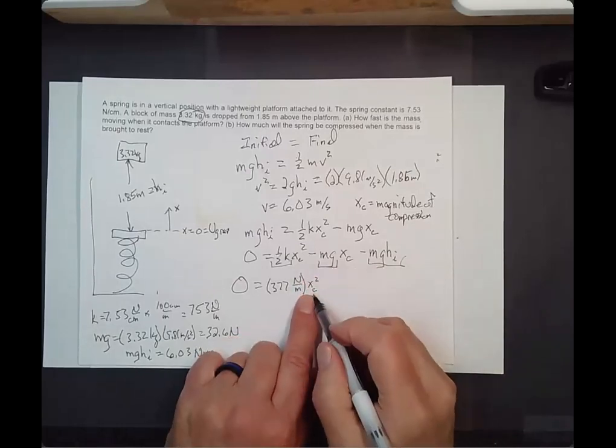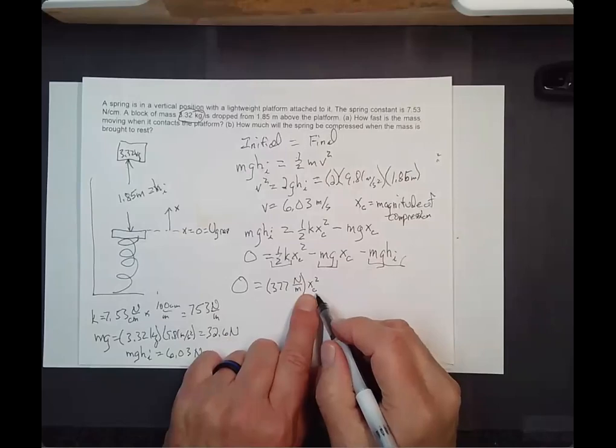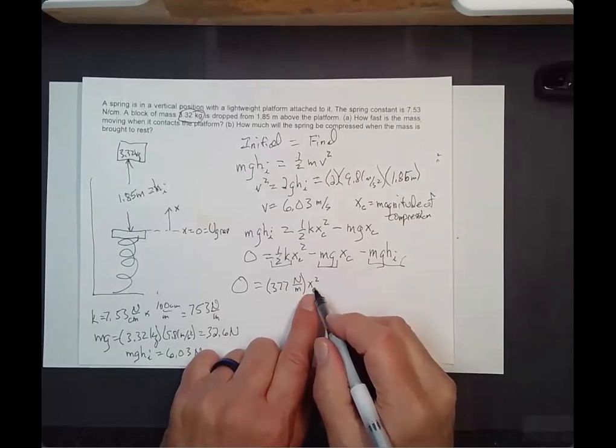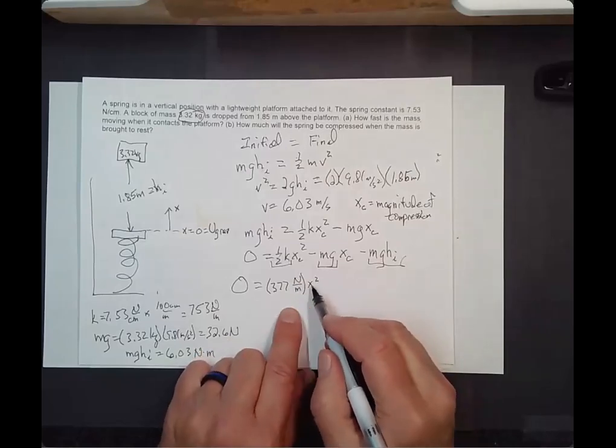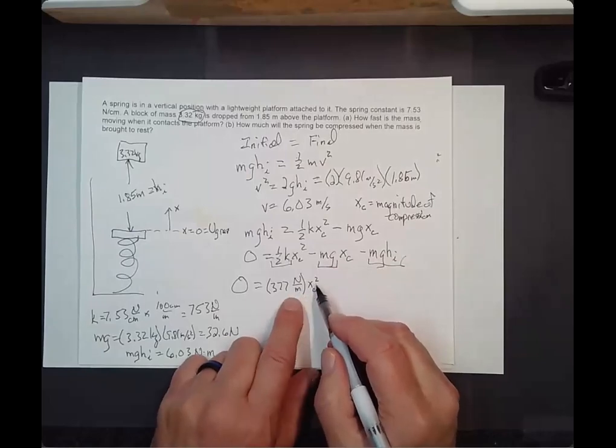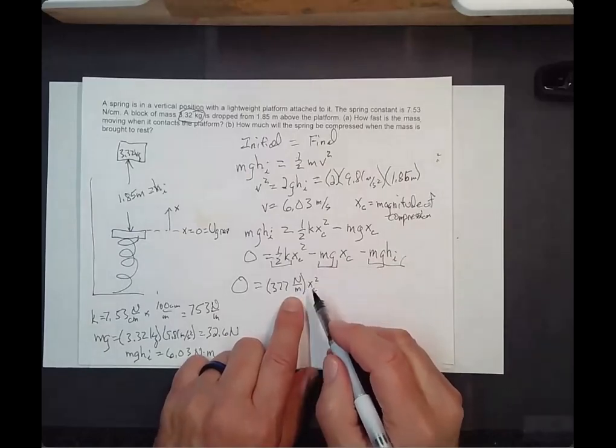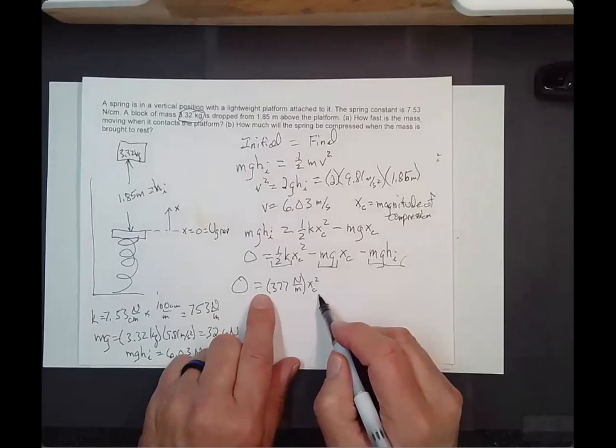Now x sub c is to be measured in meters. And so when we square it, we'll get meters squared, and newtons per meter times meters squared will give us newton meters, which are joules. So this is energy.